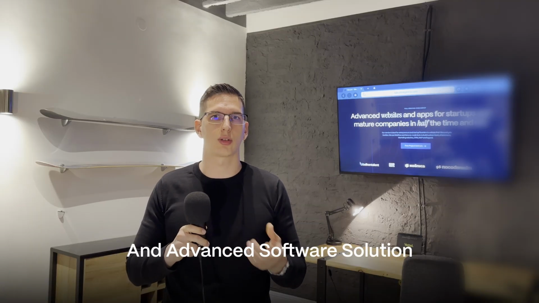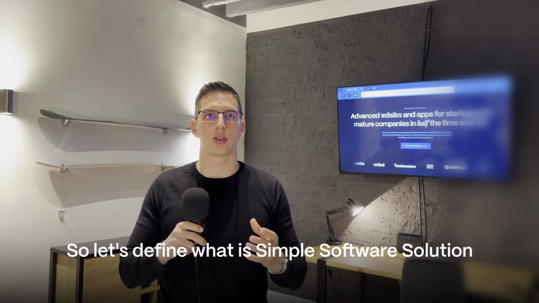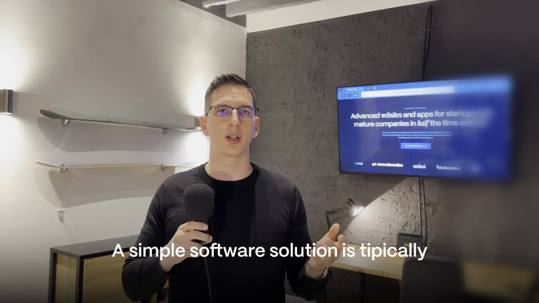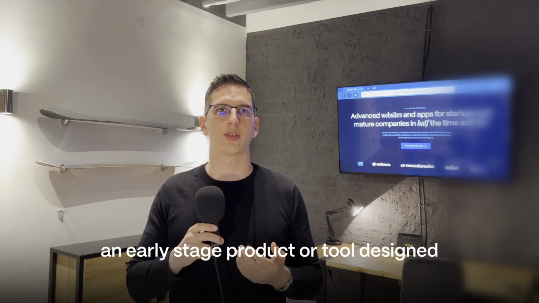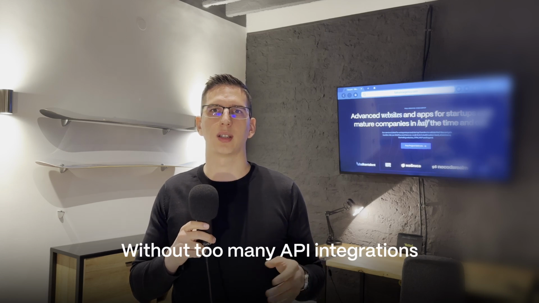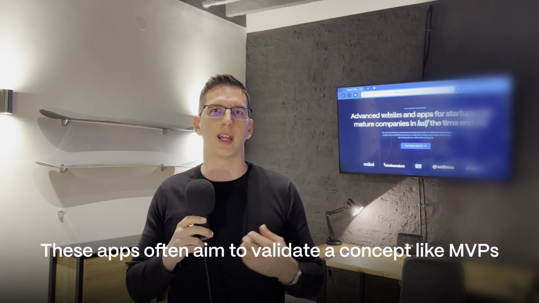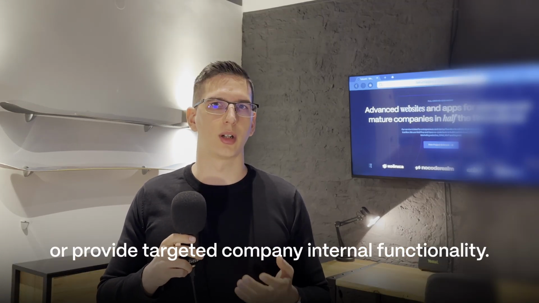An advanced software solution is one that would be a fully fledged, scalable software on the web. So let's define what is a simple software solution and what's the advanced one. A simple software solution is typically an early stage product or tool designed for a specific function with limited complexity, without too many API integrations and with a smaller user base.